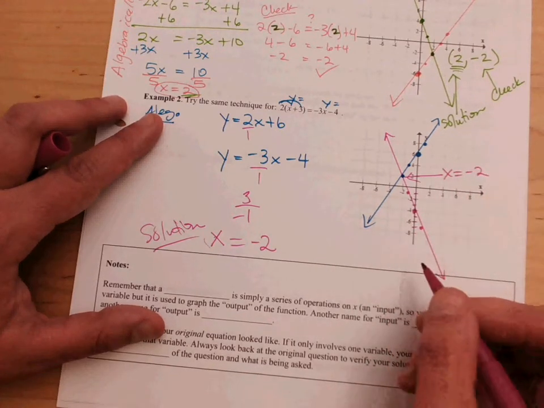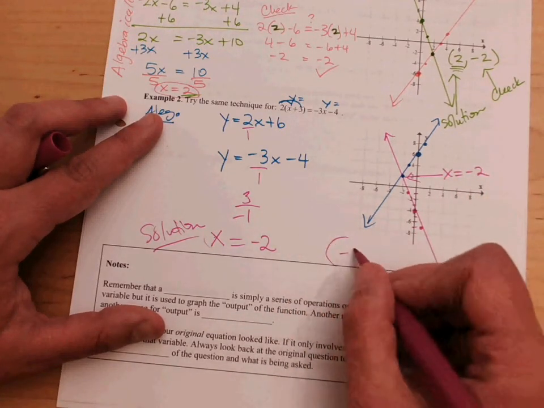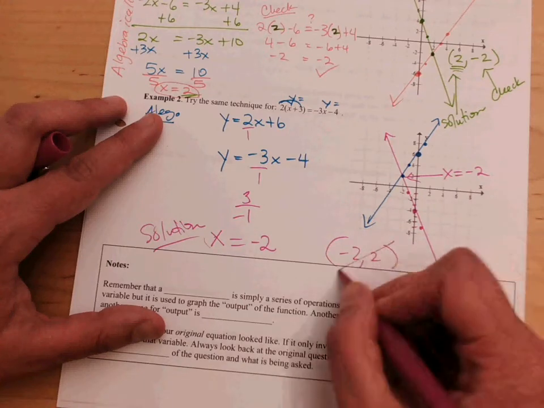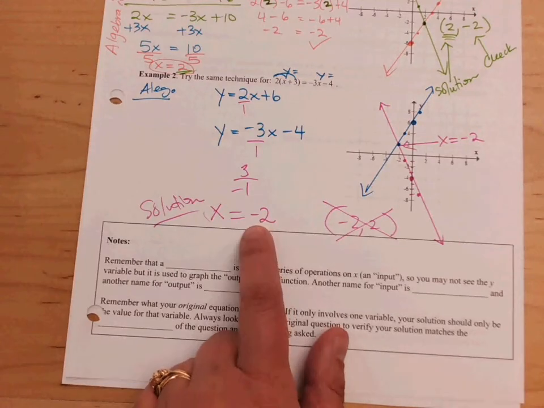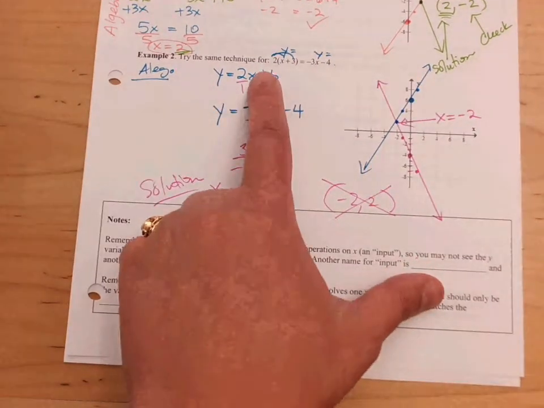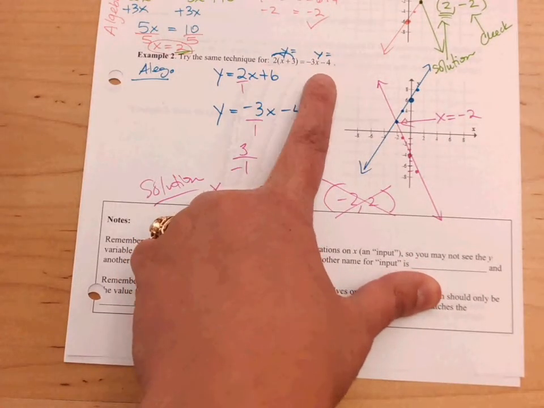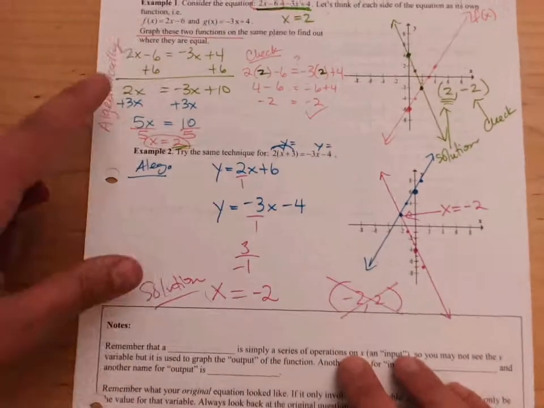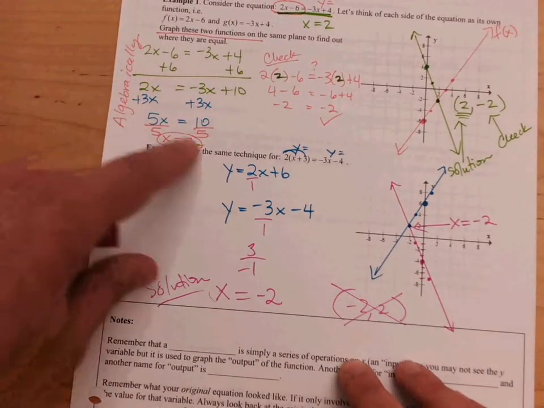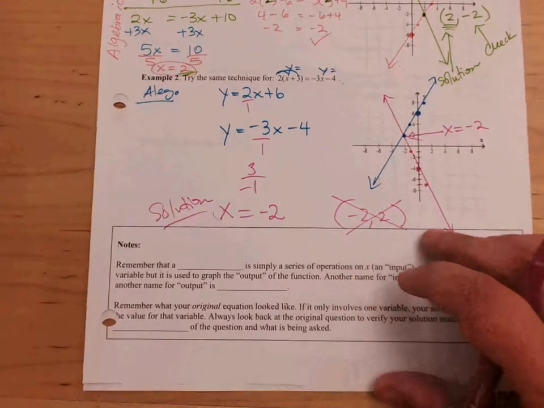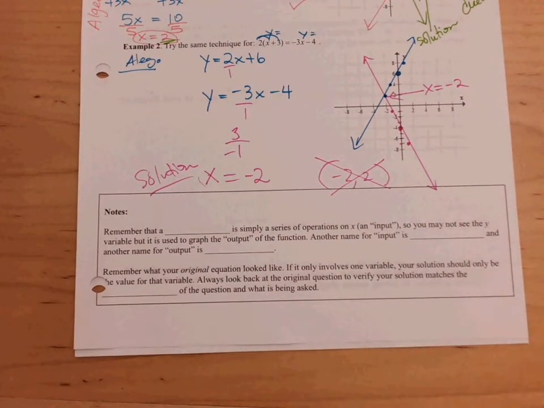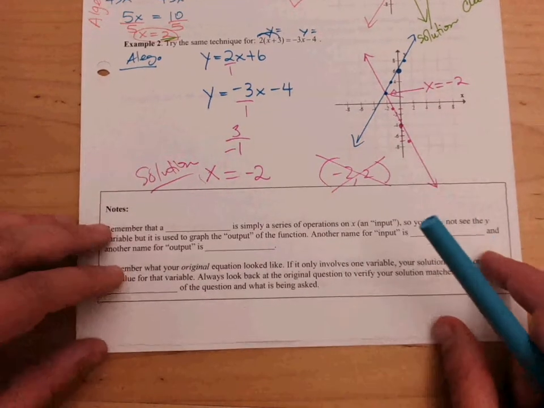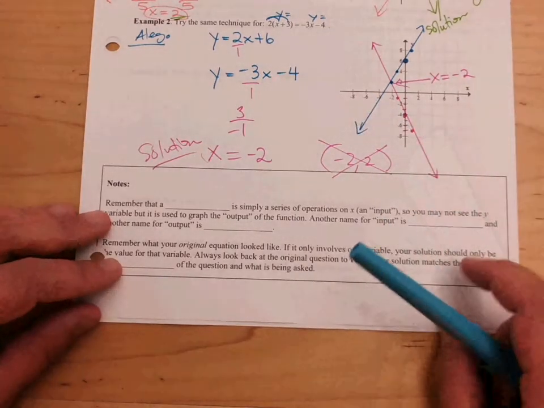So the difference is I'm not going to say negative 2, 2. I'm not going to say that is my solution because I only care in this case about the x value because I have an equation with only x in it. So that's how we're used to solving it algebraically. We're just using the same idea to solve it graphically. Okay? And you can do this on the calculator and on Desmos as well, but we're practicing graphing lines.